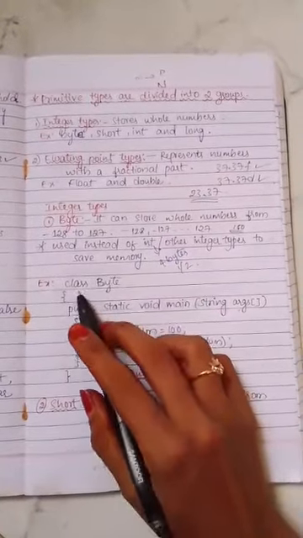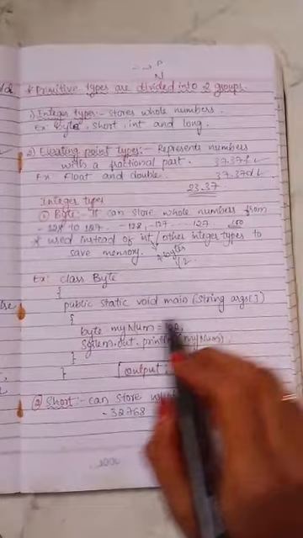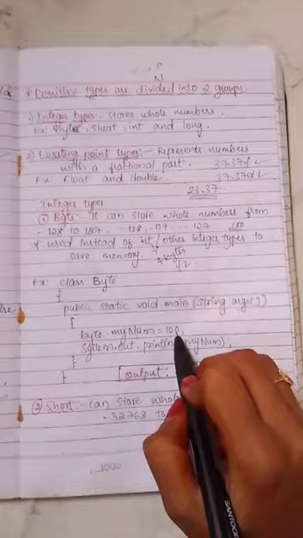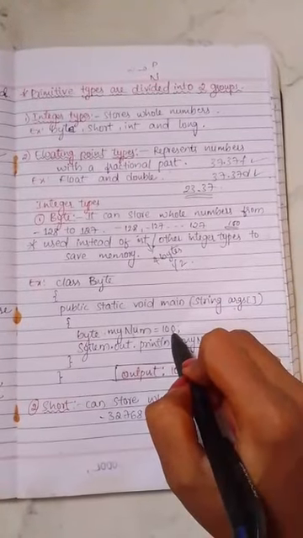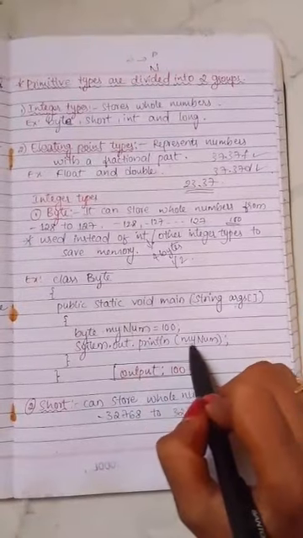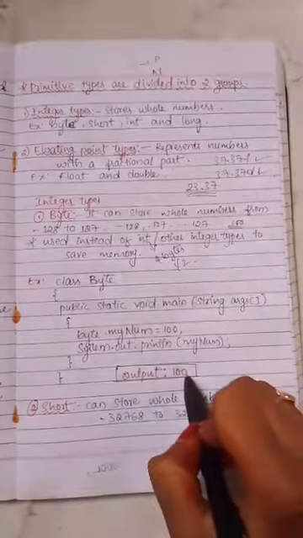Let's see an example. Class byte, public static void main string args, byte myNum equals 100, we can easily store 100 in this byte. System.out.println myNum will print the output as 100.